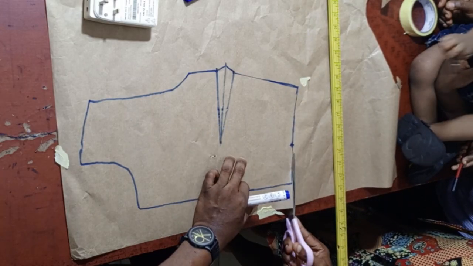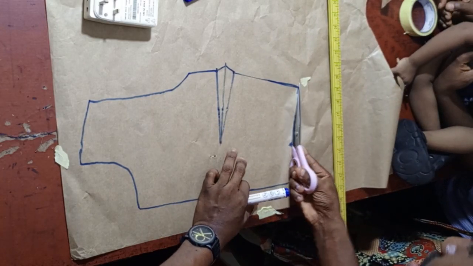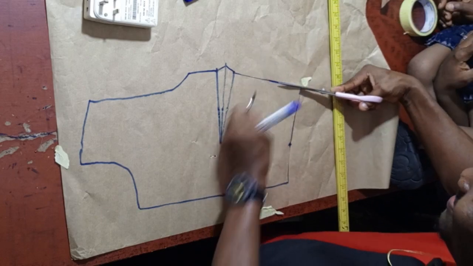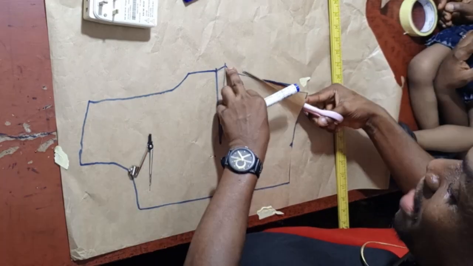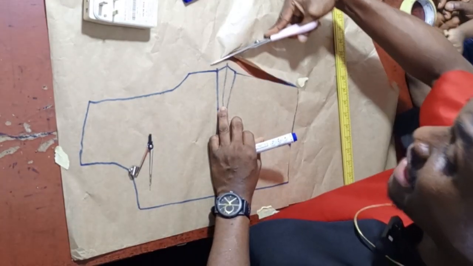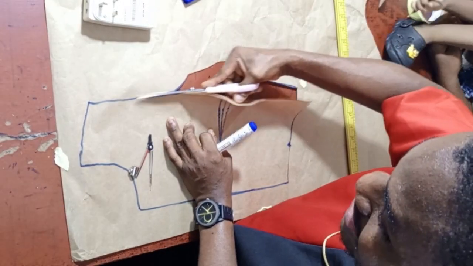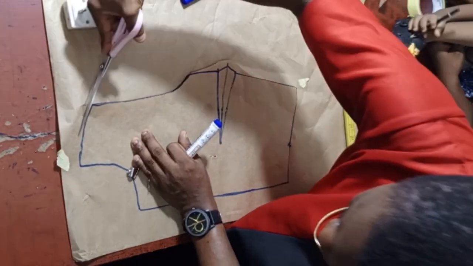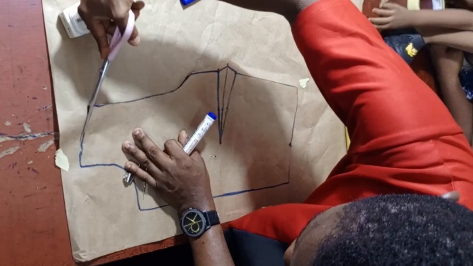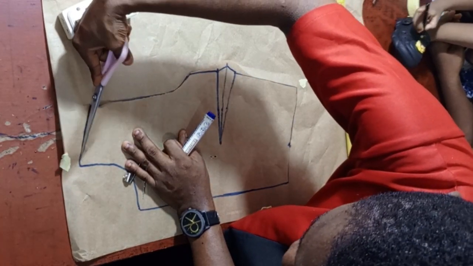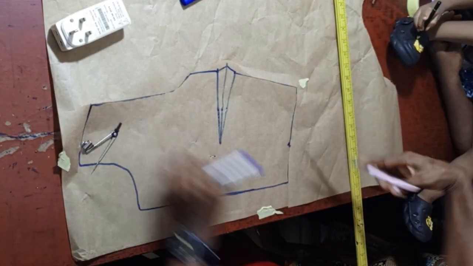Now let's cut it out. Let's cut it out. So now when I reach here, I'll just cut it out. Are you seeing it? I'll continue. This is the best way of us getting our dart perfectly well. Don't worry, when we do the second one, you people will understand how it goes.